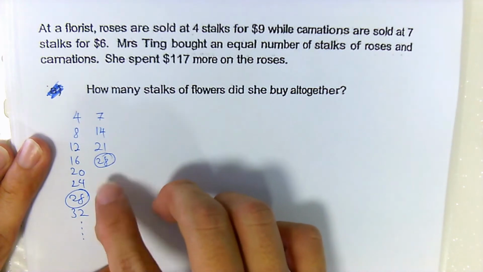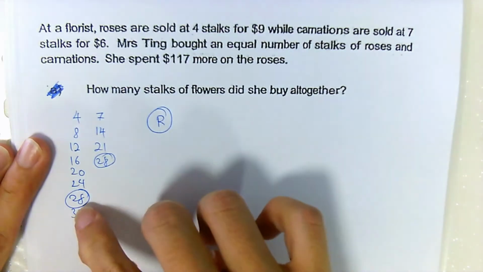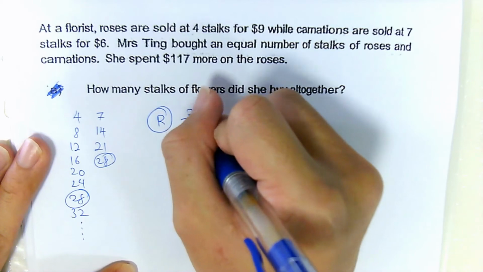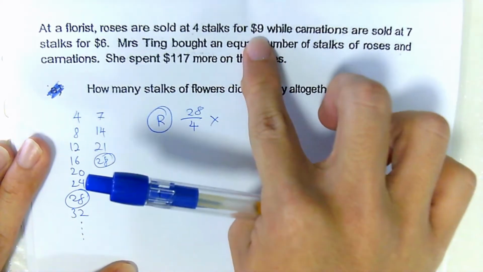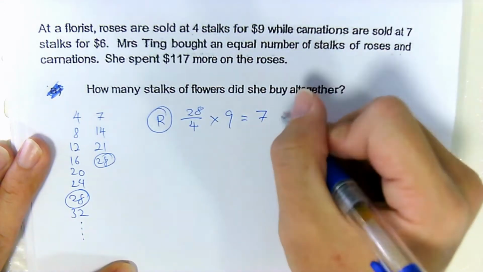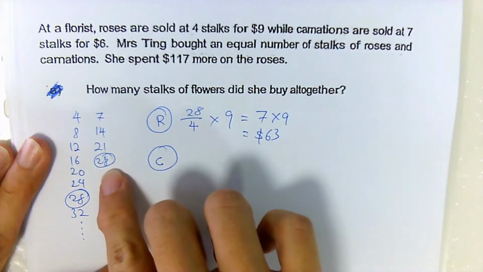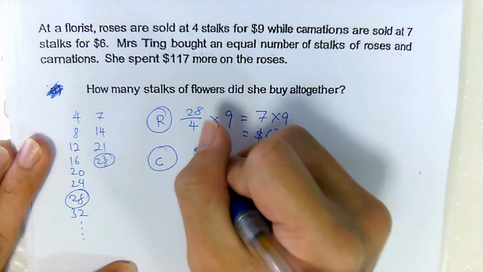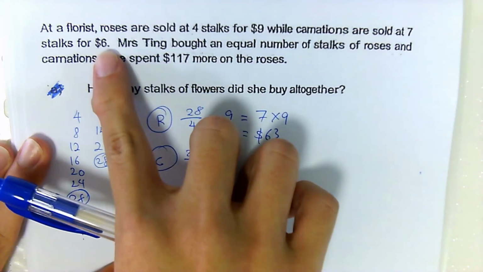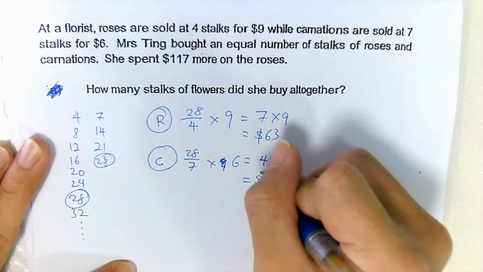So for roses, we take 28 stocks divided by 4 stocks, and then multiply by the cost, which is $9. 28 divided by 4 is 7, times 9 gives me $63. Then for the carnations, it's 28 divided by 7, multiplied by $6, which is 4 multiplied by 6, giving me $24.